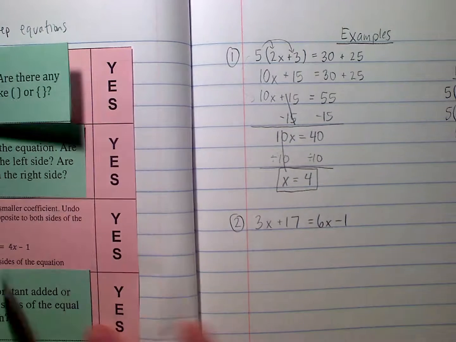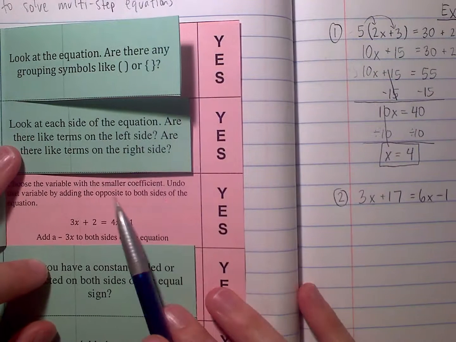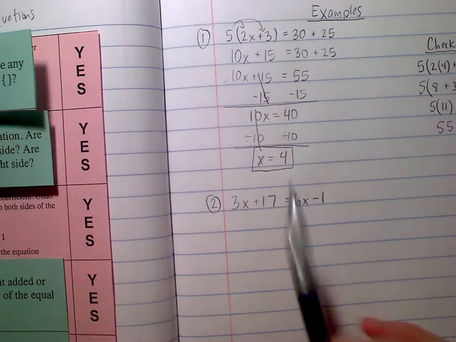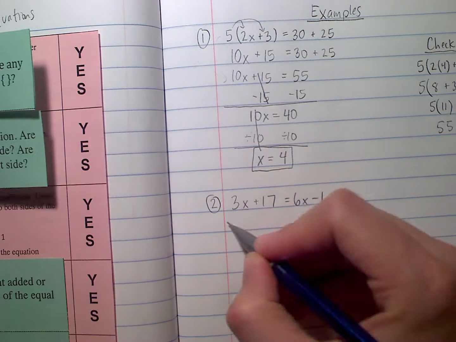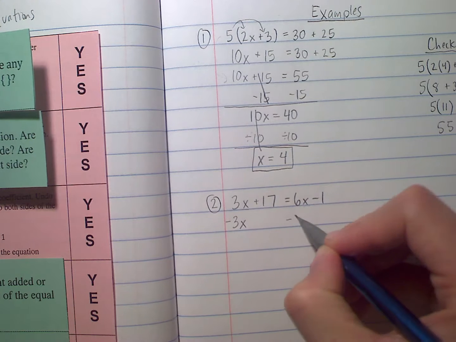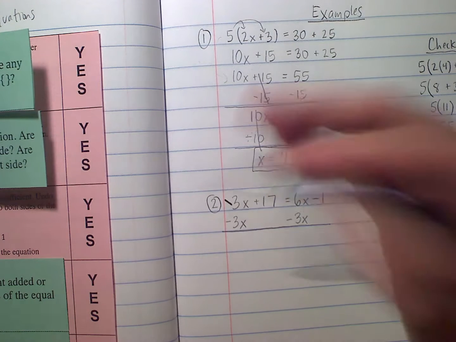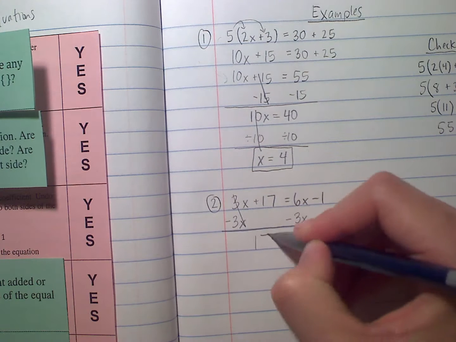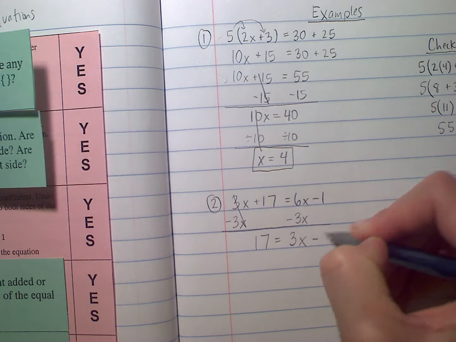Choose the variable with the smaller coefficient. Undo that variable by adding the opposite to both sides of the equation. Okay, so here the two coefficients are 3 and 6. 3 is smaller. So I'm going to subtract 3x, adding the opposite, which is the same as subtracting. So this cancels. I'm left with 17 equals 6 minus 3 is 3x minus 1.